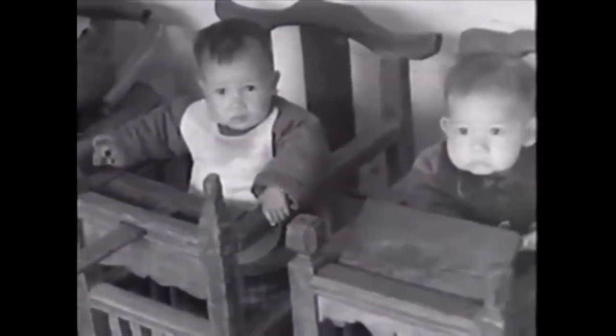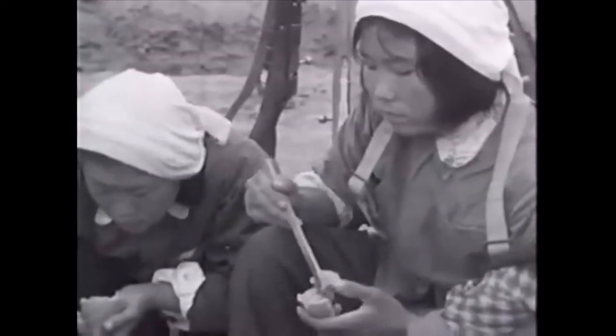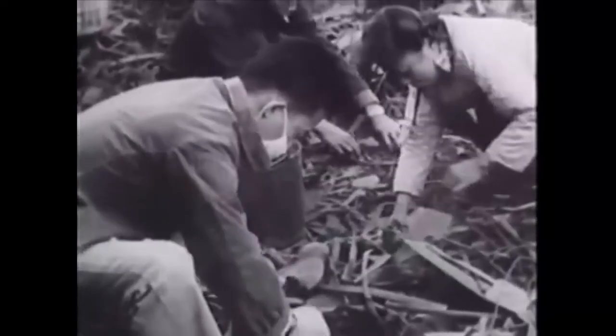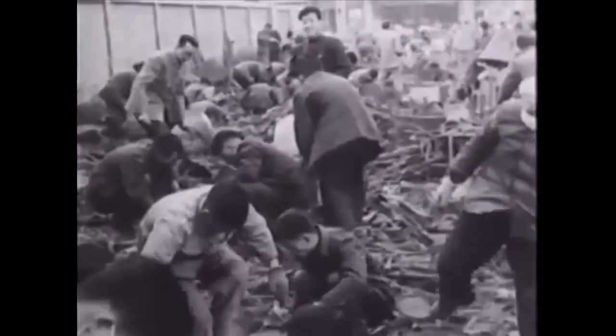Children were placed in communal nurseries while their parents worked around the clock. People ate in the fields or in communal dining halls. To increase industrial output, communes were ordered to make steel. People collected walks, pots, bed frames, and tools, anything made of iron or steel. They built small furnaces to melt them.